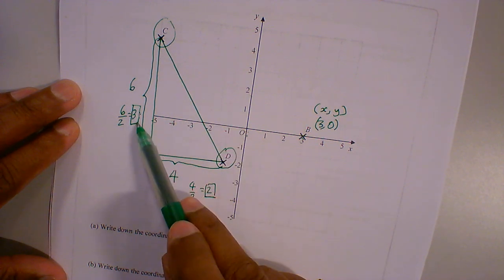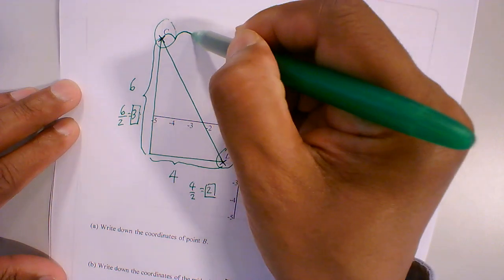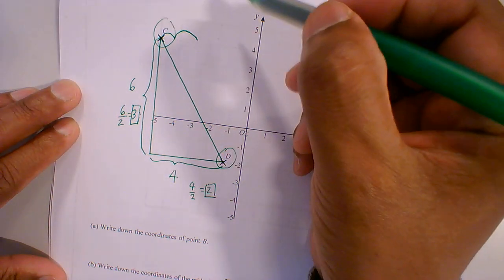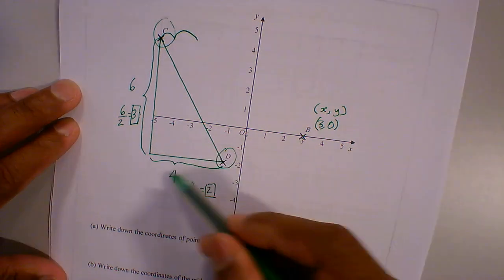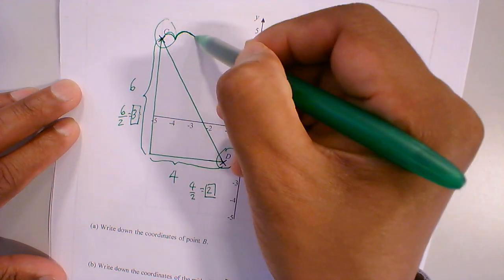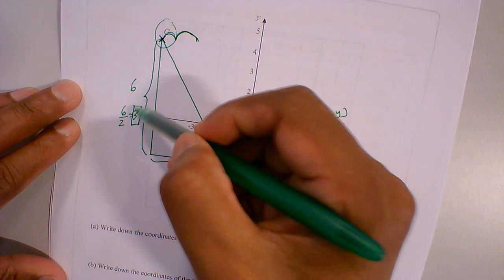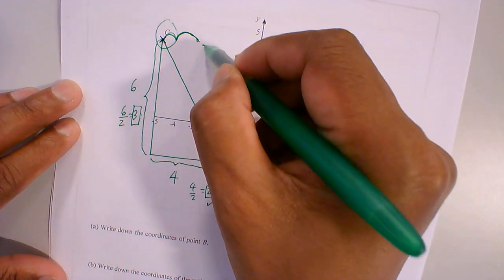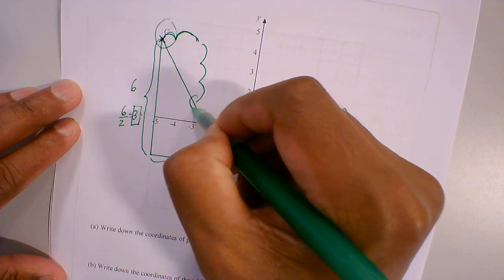So let me do this first. 3 squares, 1, 2, 3 squares. This is the y-axis. I'm getting my y's and my x's mixed up, so be careful. So this is the across, 4 divided by 2, so I'm going to do 2 squares here. So that's my 2, tick it off. And this, the y is 3 squares, so I'm going to jump 3 squares down. 1, 2, 3. You can see it's this point here.